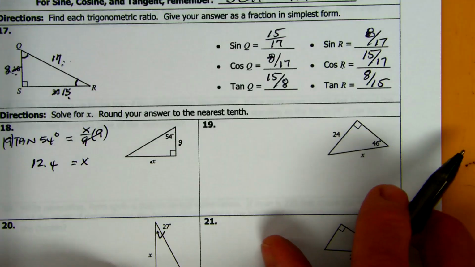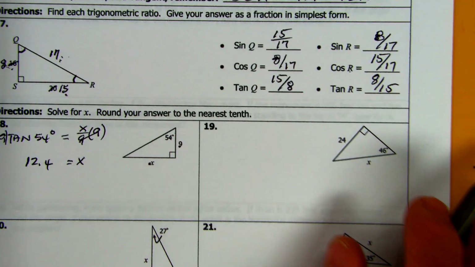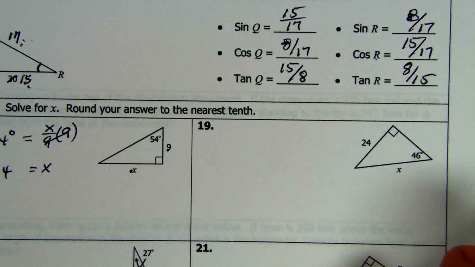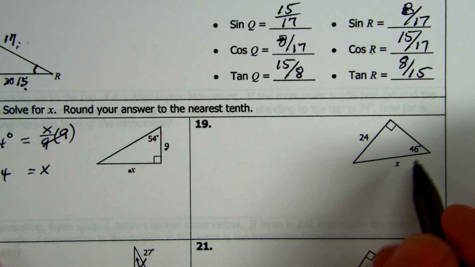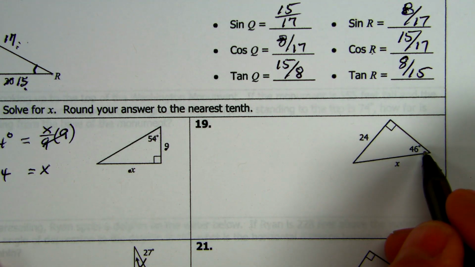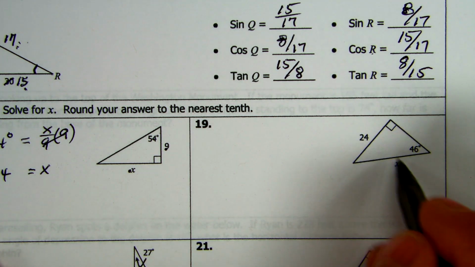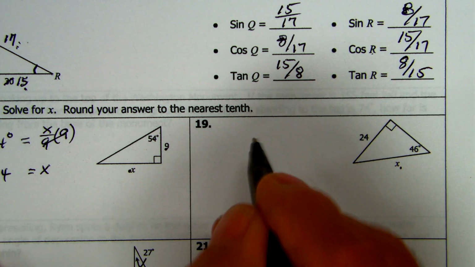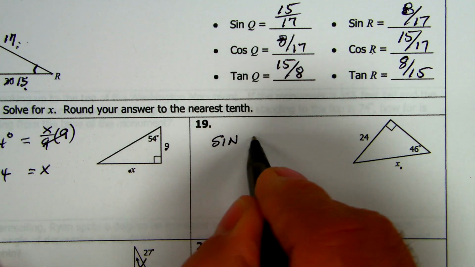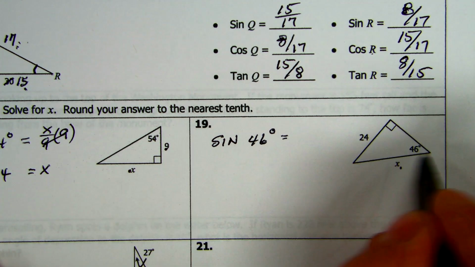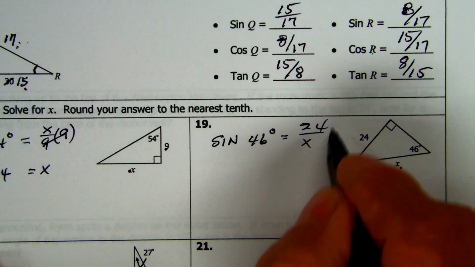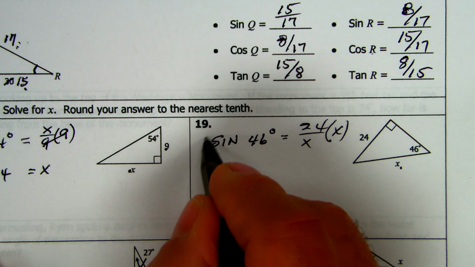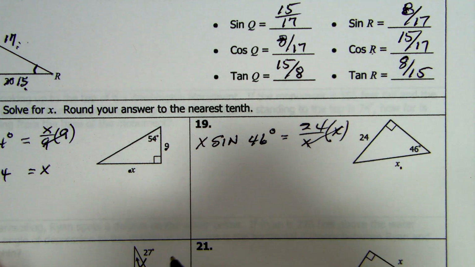Now, let's go to number 19. So 19, okay, so we have a 46-degree angle here. So this would be the opposite over the hypotenuse. Opposite over hypotenuse, that's the sine. So we'd say the sine of 46 degrees is equal to the opposite 24 over the hypotenuse x. So now, to solve, we're going to multiply this side times x and this side times x. Gets rid of the x's.